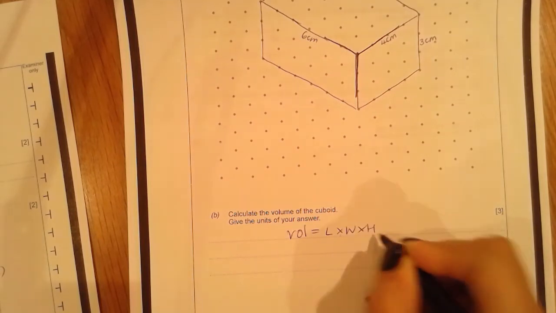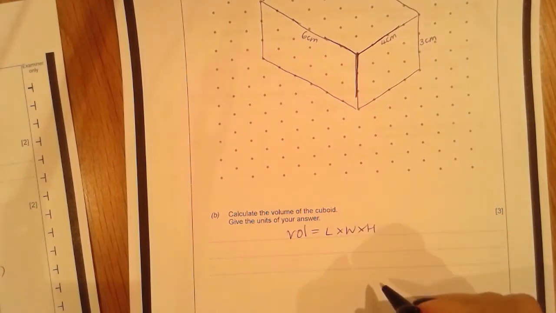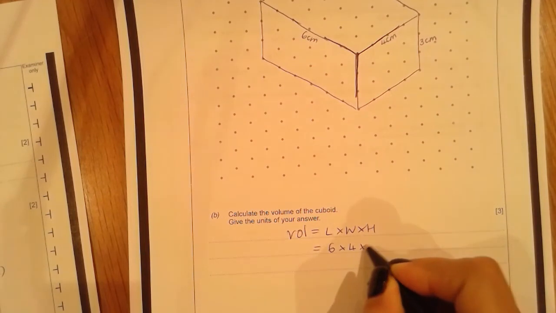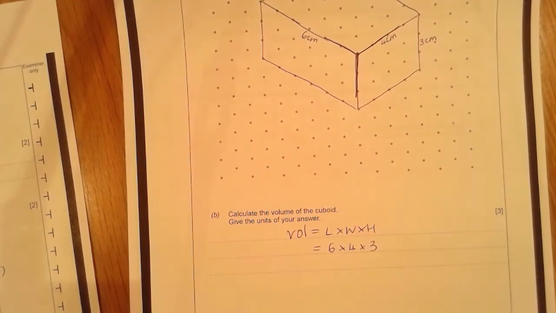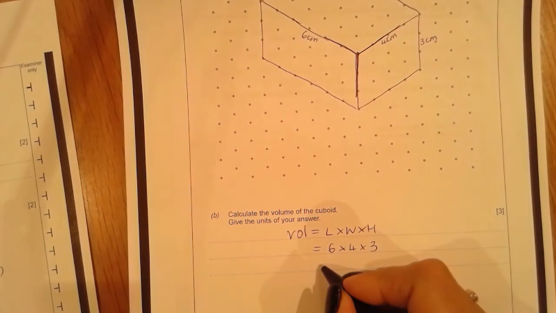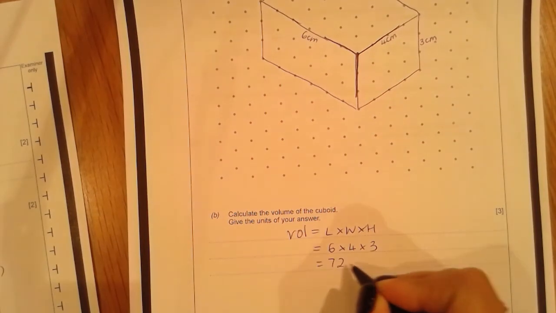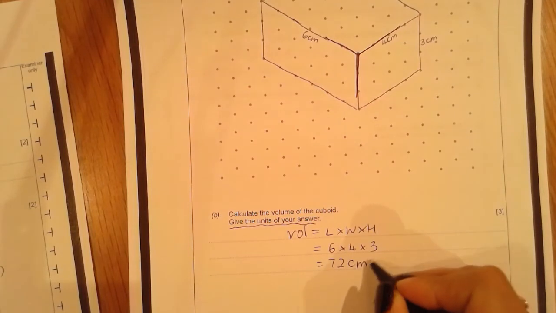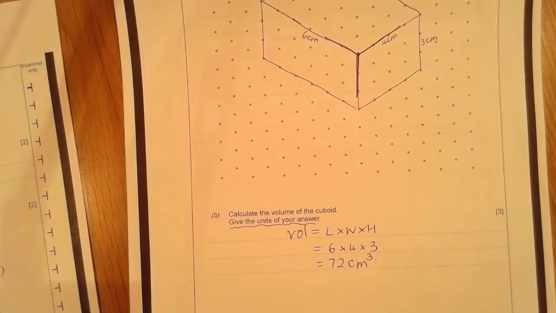The picture doesn't necessarily help, you just need the dimensions, 6 by 4 by 3. It does say give units for your answer, so there is a mark put aside just for cm cubed being at the end of any answer you're given.